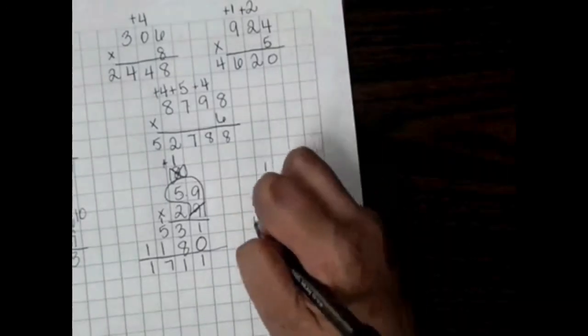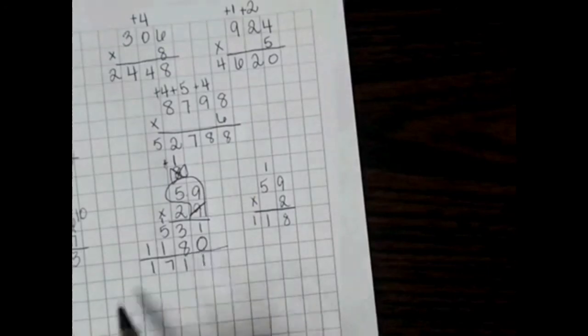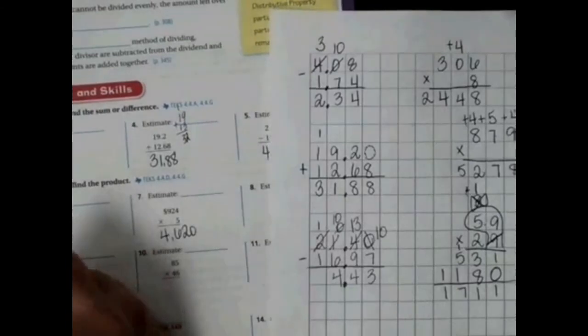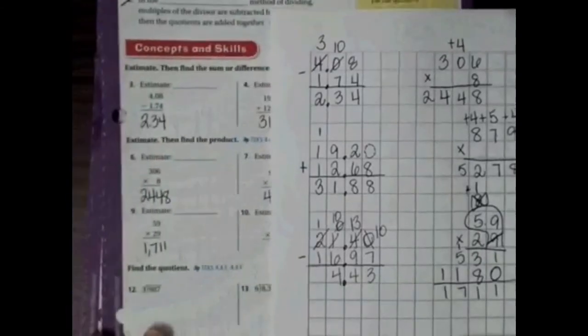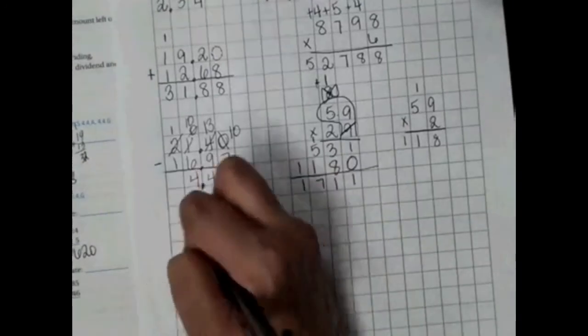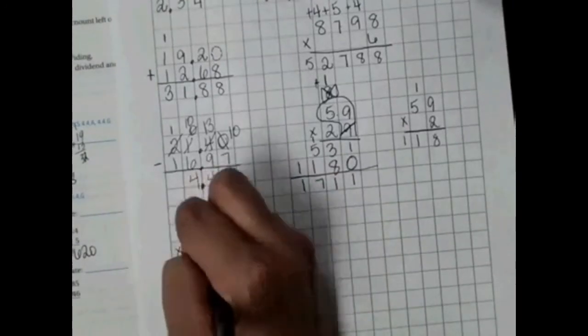I do recommend that if this just gets too much and too sloppy, you can always do 59 times 2 to the side, take your answer, and just put it over here. But remember to put that 0, otherwise your answer is going to be wrong. So 1,711 is my answer. Let's do the next one.